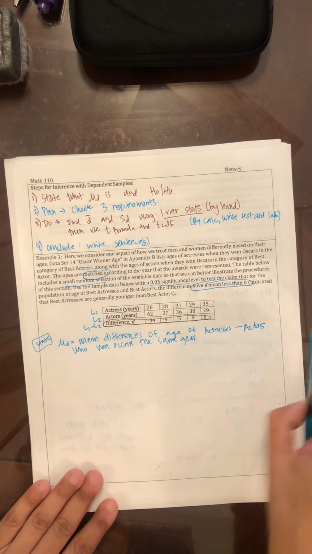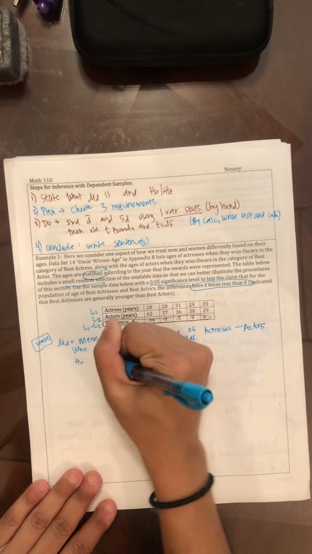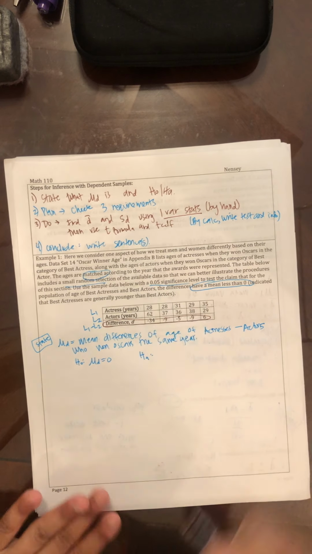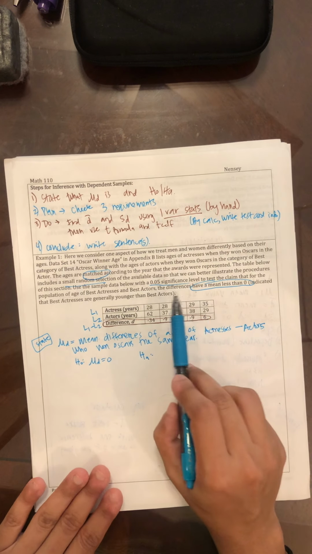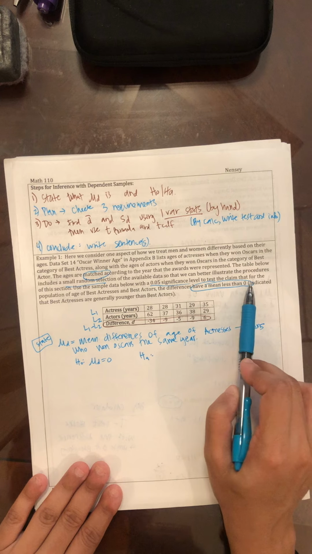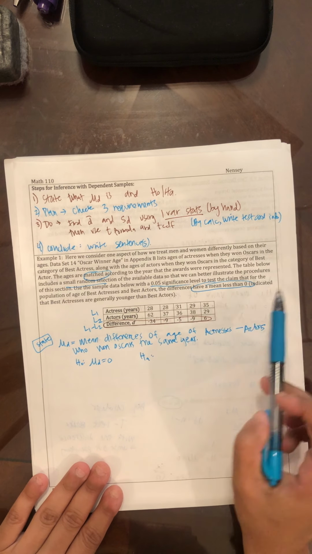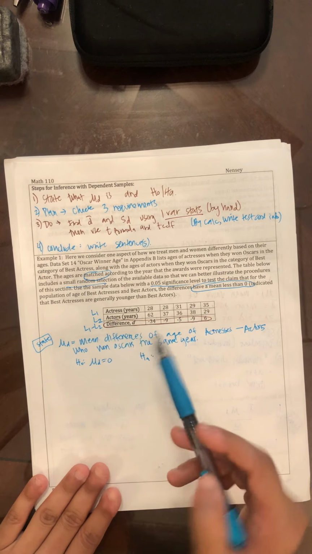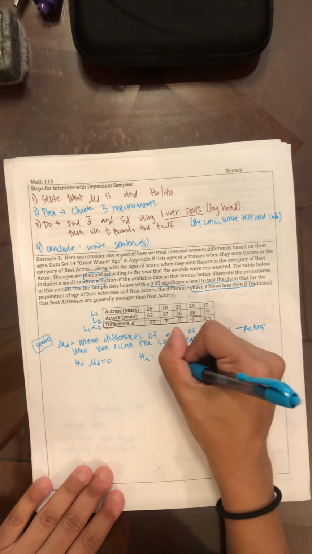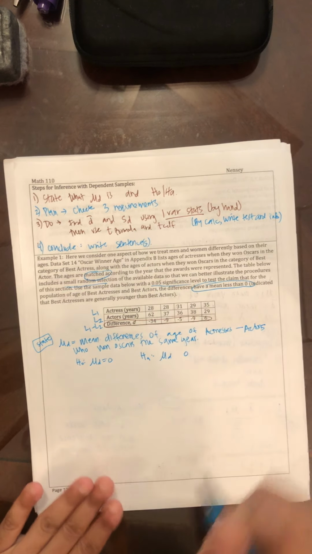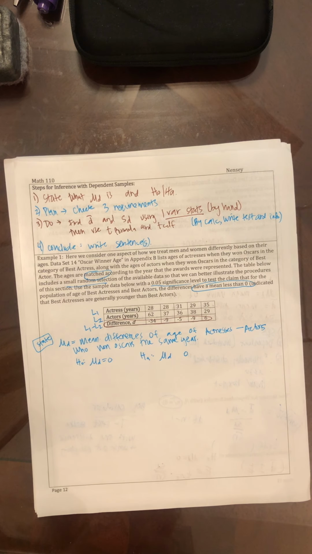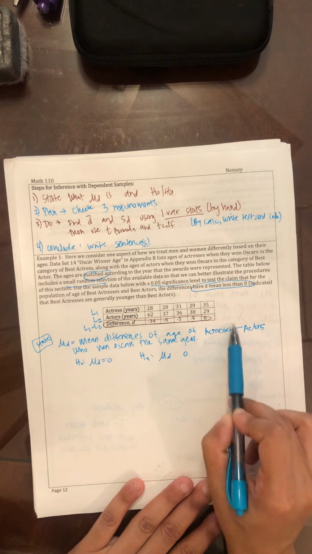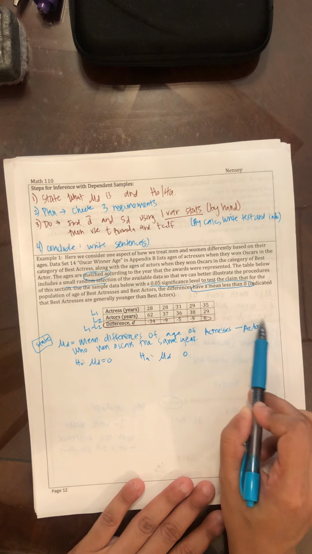Our H0, remember, is always the same, so mu of d is 0. And our Ha, here's where we have to think about it. It says the differences have a mean less than 0. What is that indicating? That's indicating that best actresses are genuinely younger than best actors. So what's my Ha going to be? Is it going to be less than or greater than 0? Well, it is actresses minus actors, and we're saying this number is smaller than this number.